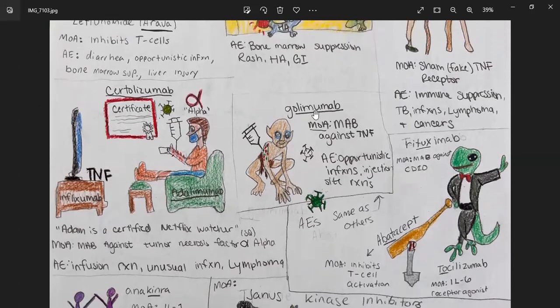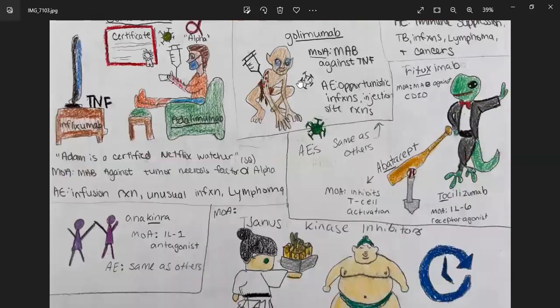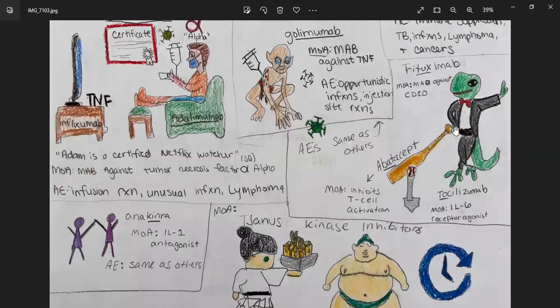We have Gollum from Lord of the Rings for golimumab. This is a monoclonal antibody against tumor necrosis factor. Adverse effects are opportunistic infections and then injection site reactions. We have rituximab. So this is a lizard wearing a tuxedo. This is a monoclonal antibody against CD20.